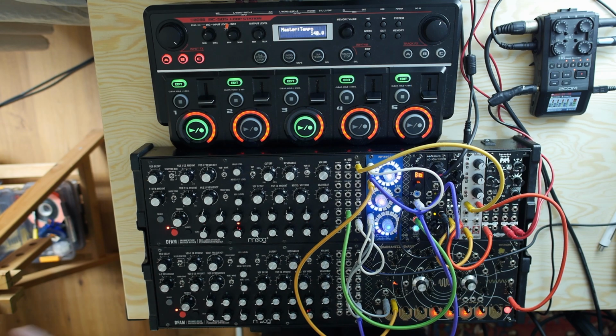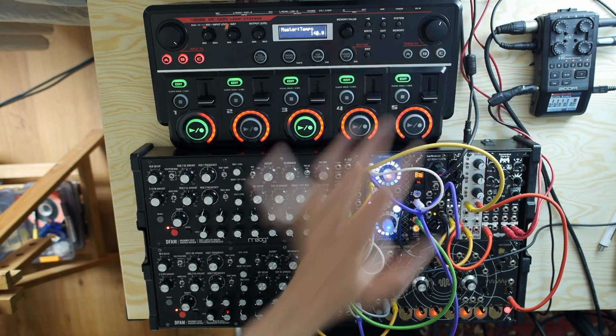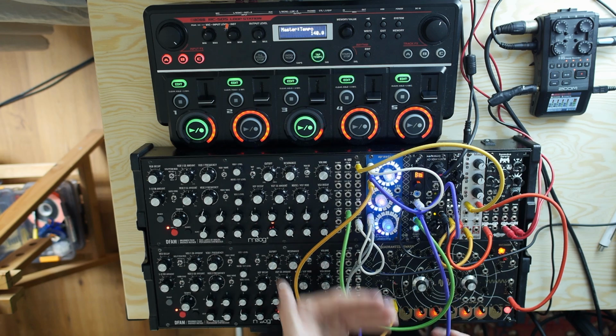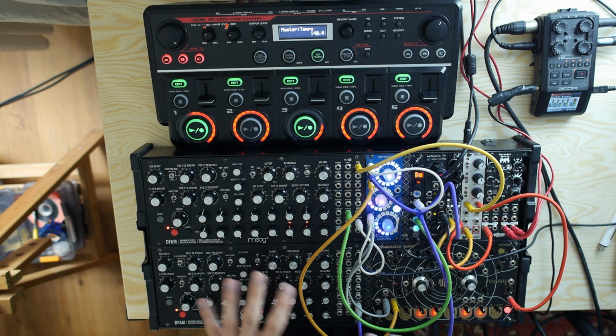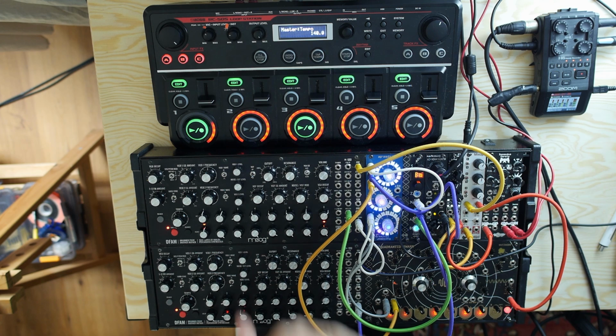Okay, now I will explain. So you hear this constant rise of the tone, and without the kick it sounds a little bit random, but if we turn the kick on and maybe ahead, then you will hear it's in sync with the kick.